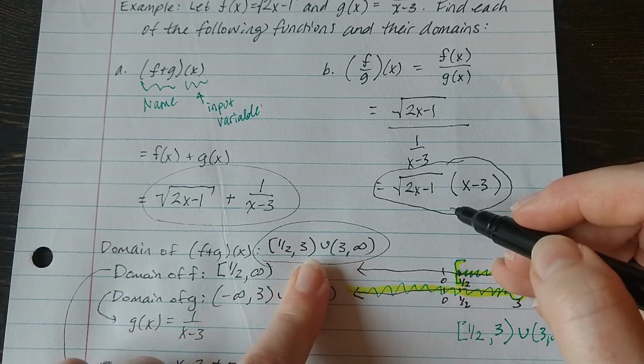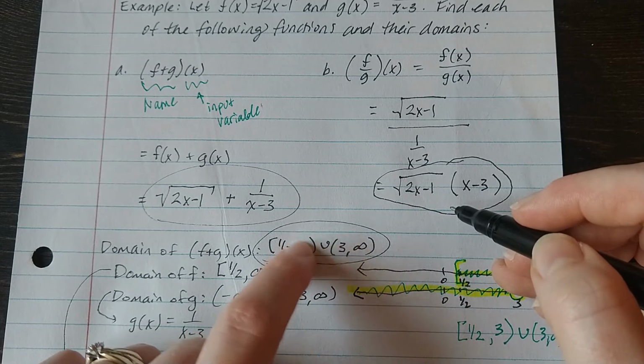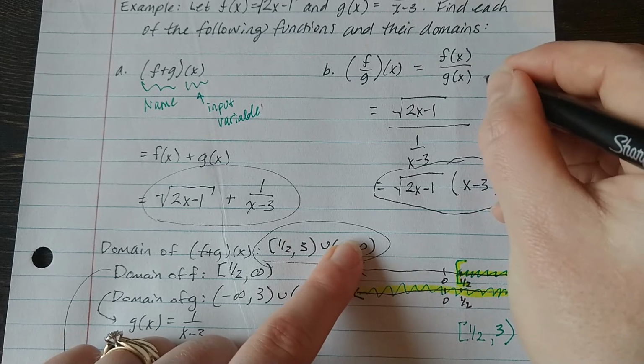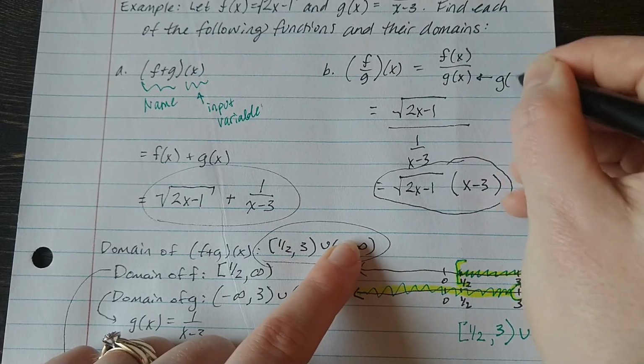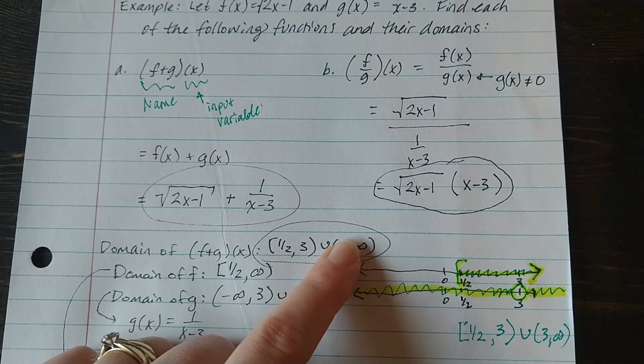The only thing we have to double check is that g of x is not allowed to be 0.